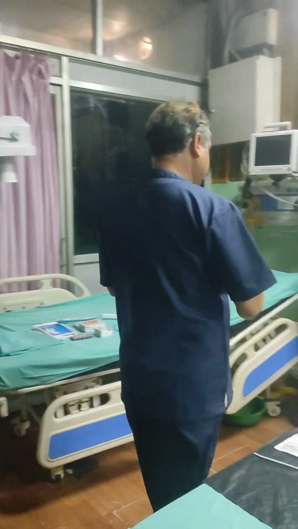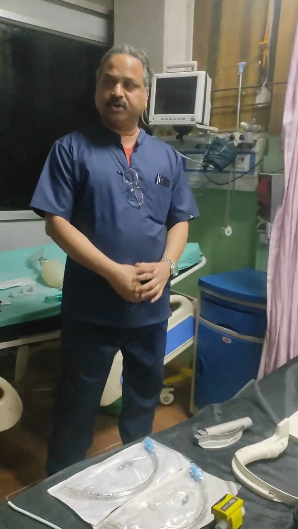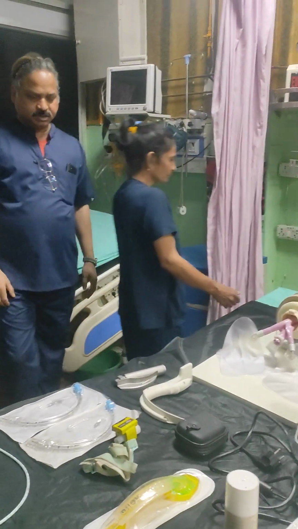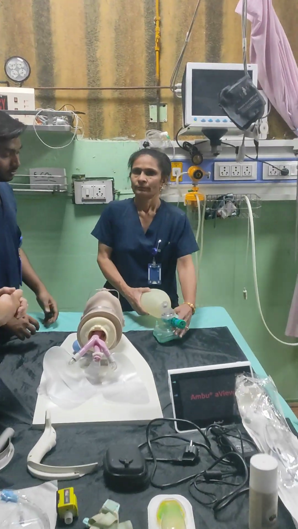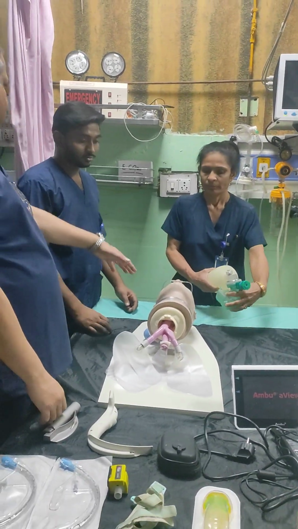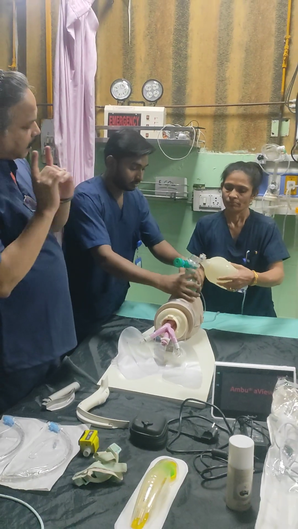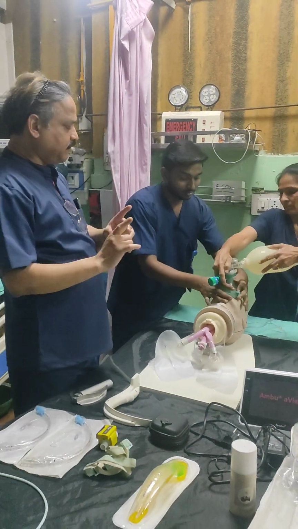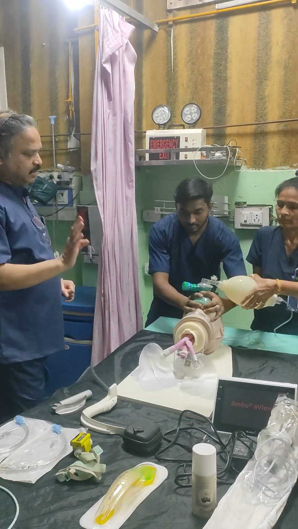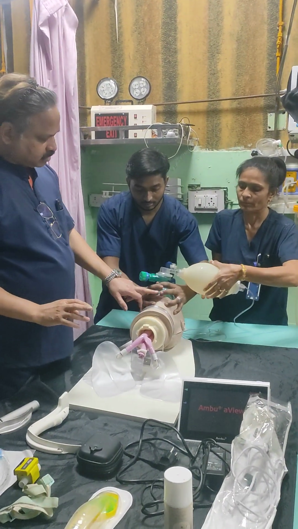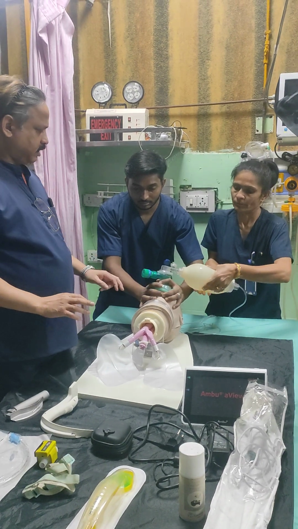Now suppose the patient comes. Saturation is down and there is an indication for intubation. What we need to do is start BVM. I'm stressing again, always a two-hand seal. One-hand seal will not work. This is what I want to demonstrate, and then jaw thrust.